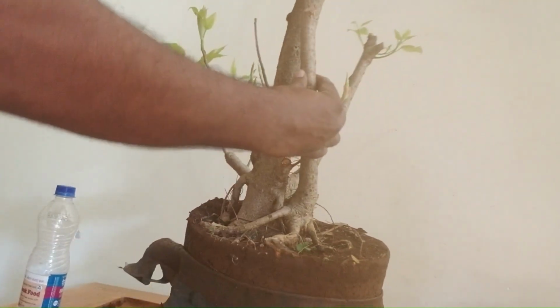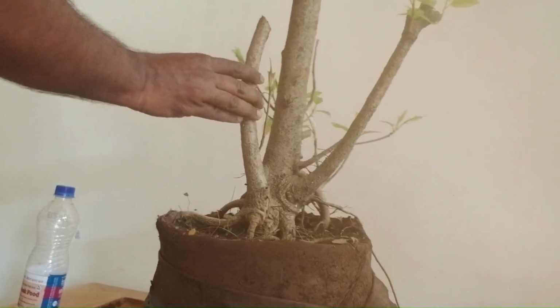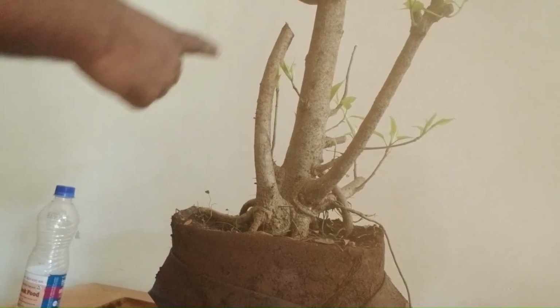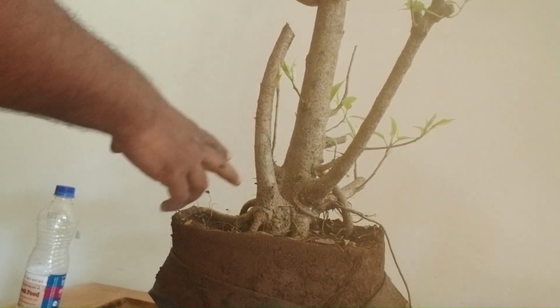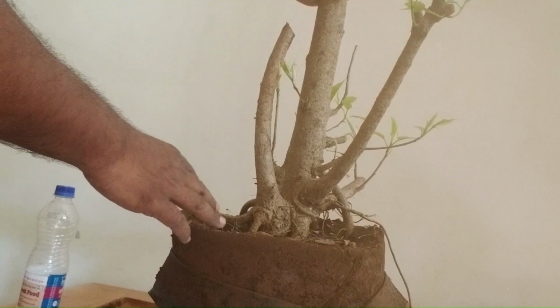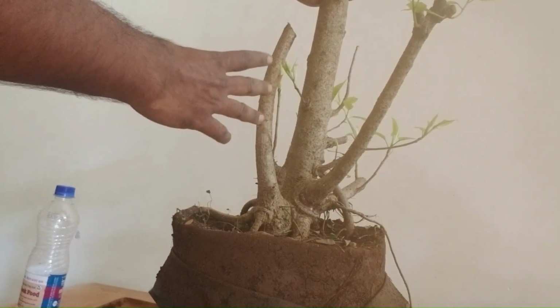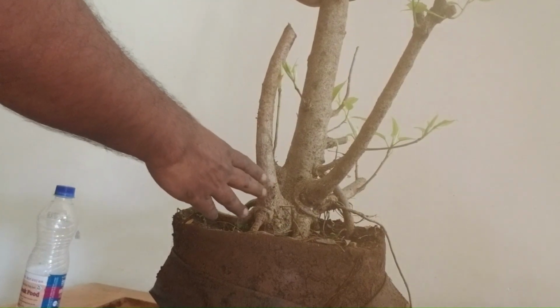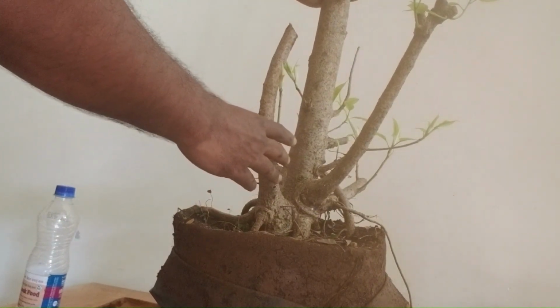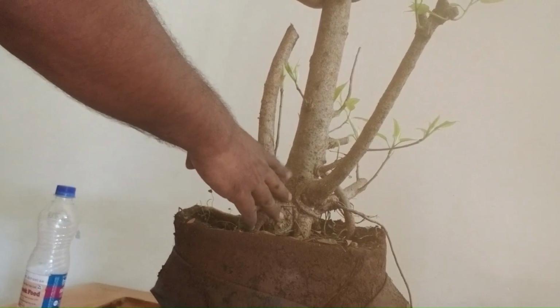So we are thinking the other side, like this one, where the trunk is quite open and there are not many branches together, and you can see it quite clearly. That's why we are choosing this as the front.